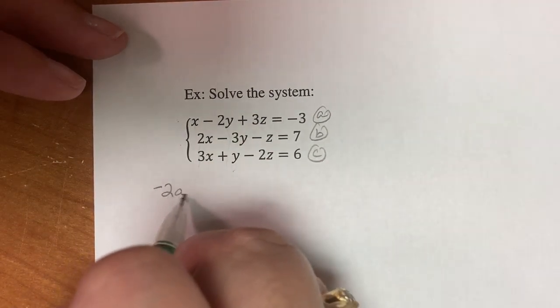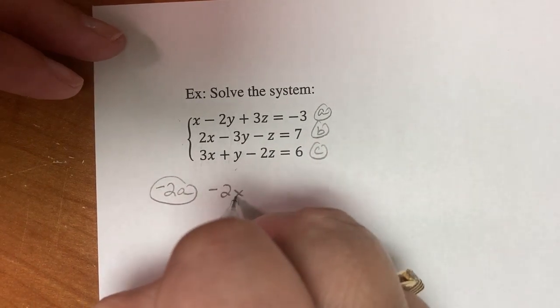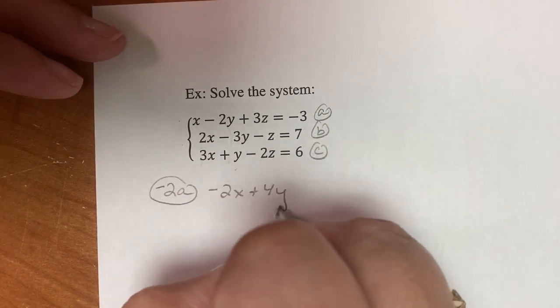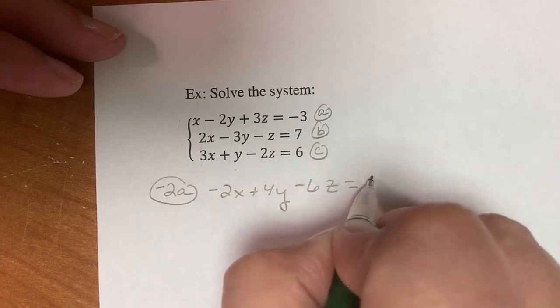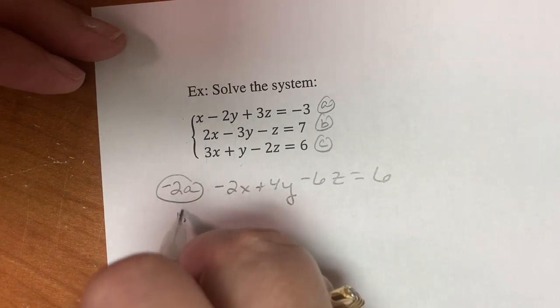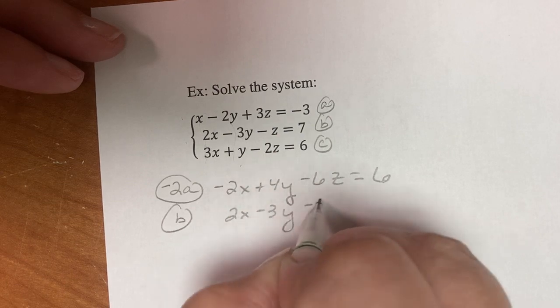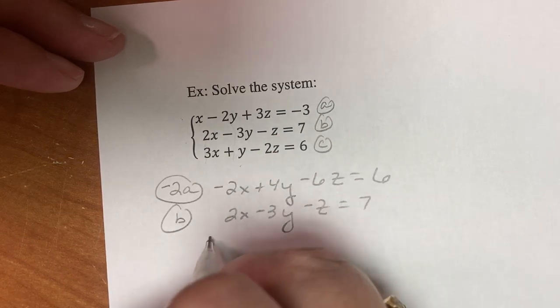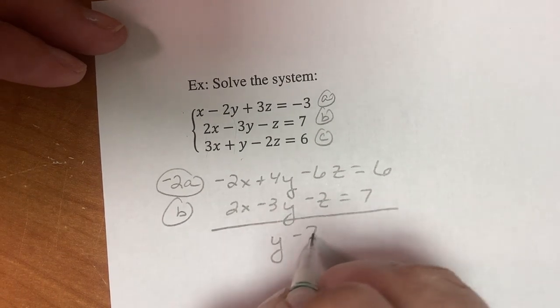So I'm going to do negative 2 times A. That's going to be negative 2x plus 4y minus 6z equals positive 6. And then I'm going to leave equation B untouched. And now when I add, the x's are going to disappear.